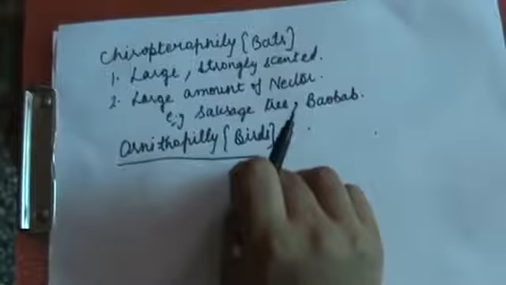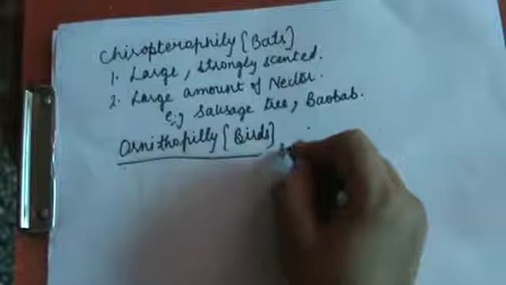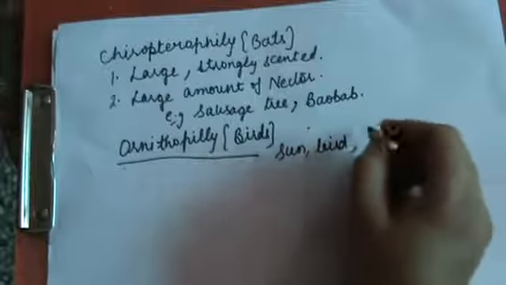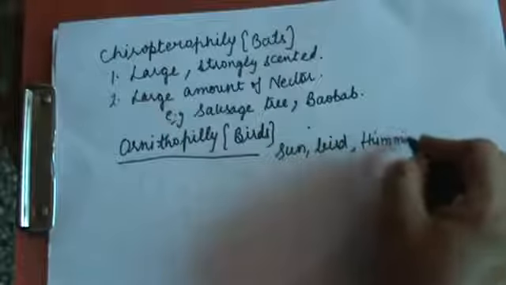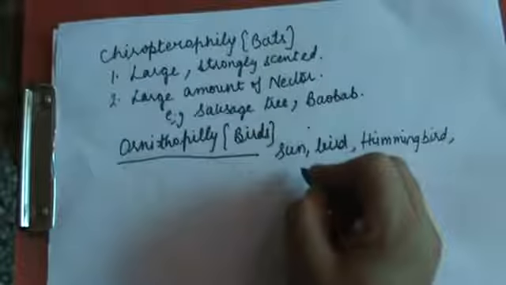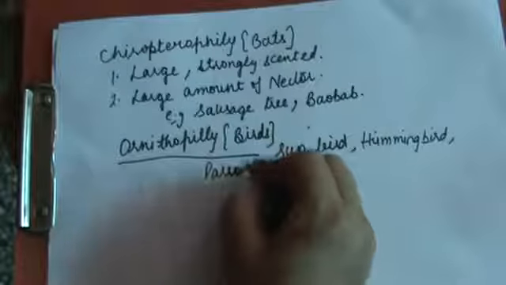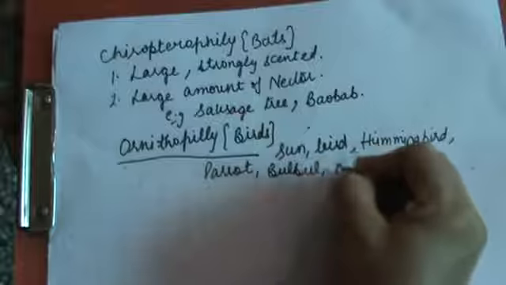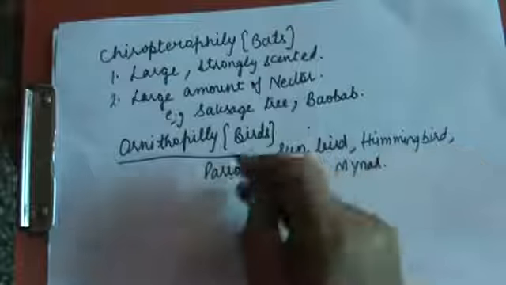The most common are sunbird, hummingbird, parrot, bulbul, मैना. These birds help in pollination of flowers.